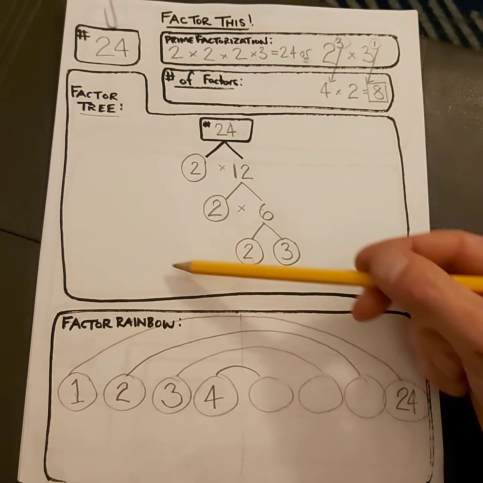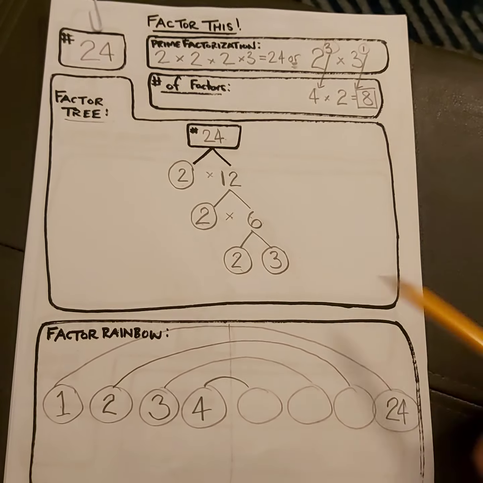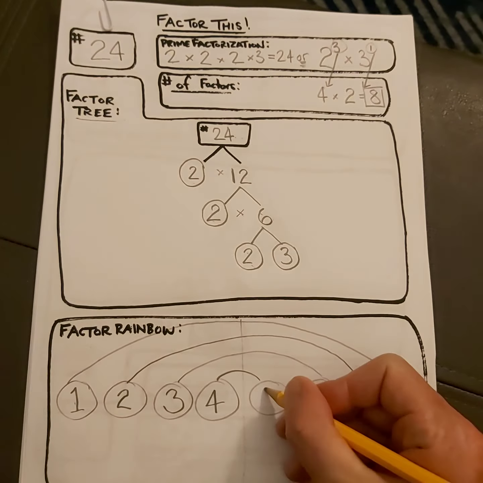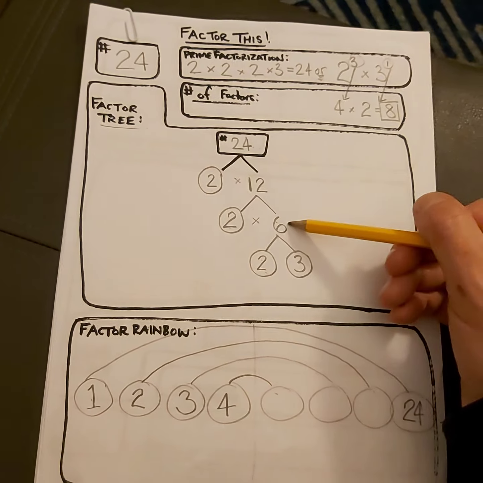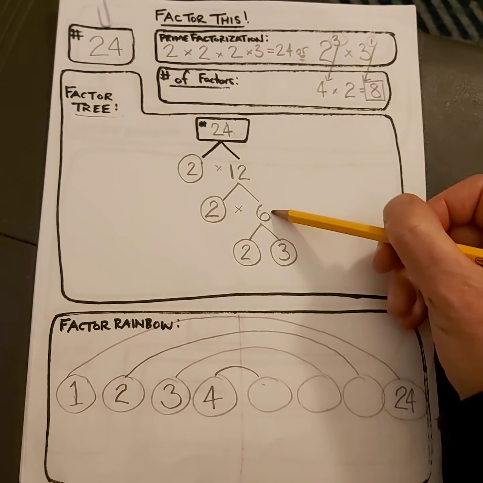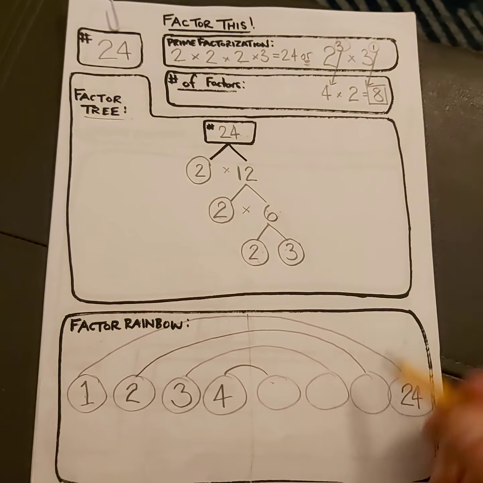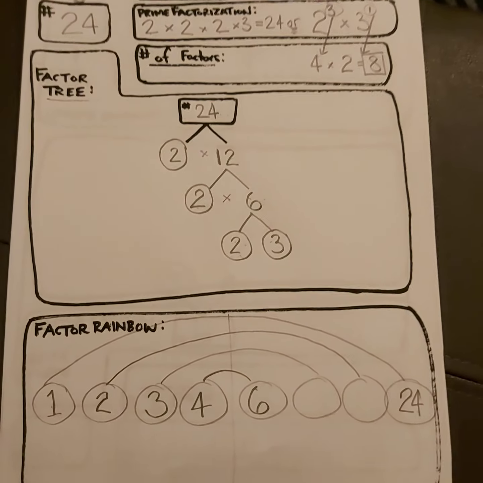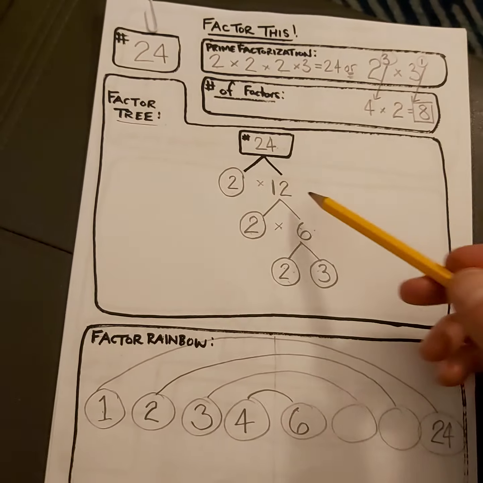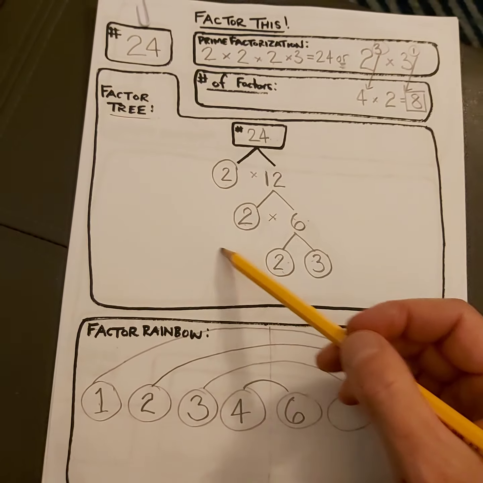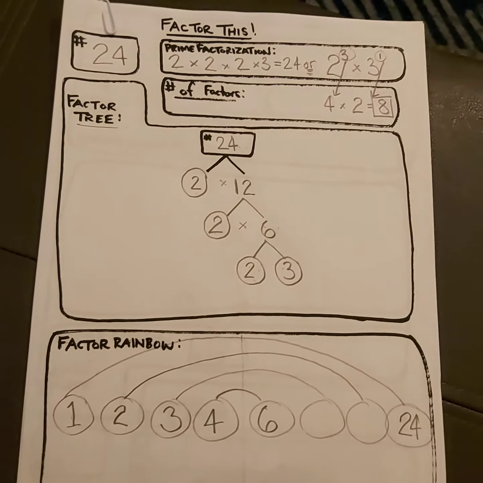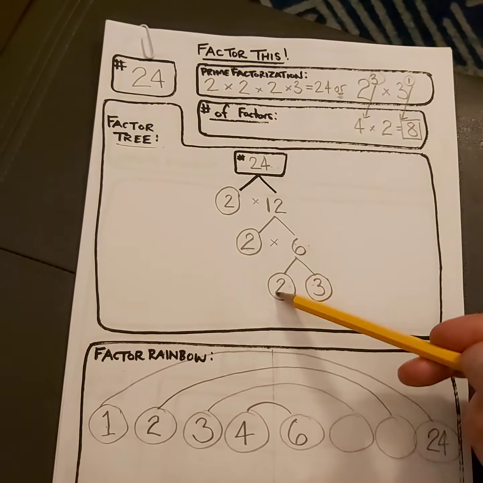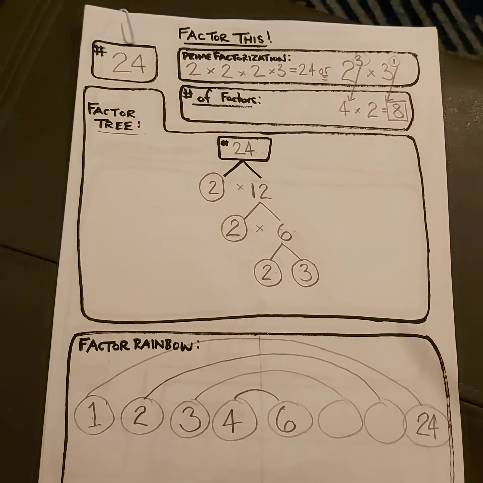So I look here again, there's no 5. 5 is a prime. 5 would be on here and it would be circled if it was a factor. It is not. But how about 6? I see 6 in my factor tree and I know that 2 times 3 equals 6. So yes, 6 is the next factor. How about 7? Absolutely not. 7 is a prime. It would be up here somewhere and it would be circled if it was a factor. It's not. How about 8? Can I multiply together any combination of these numbers to equal 8?